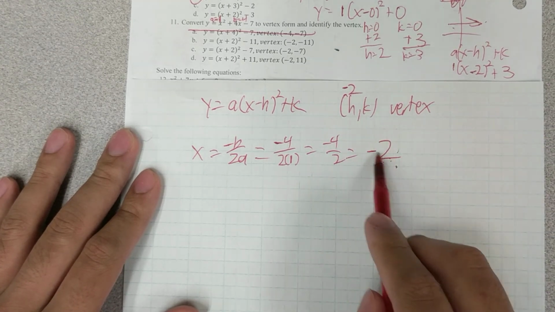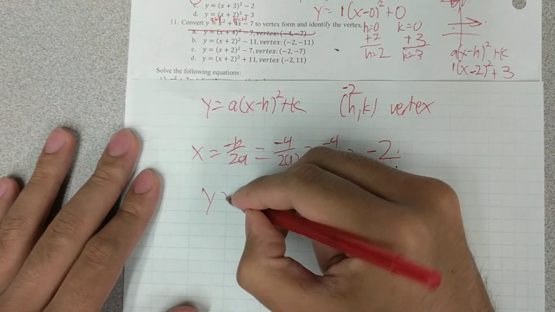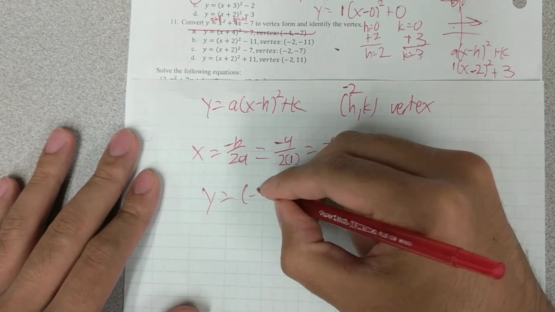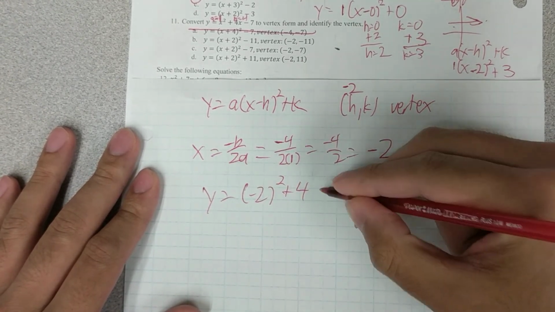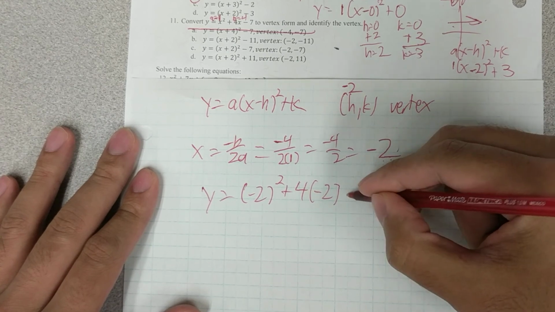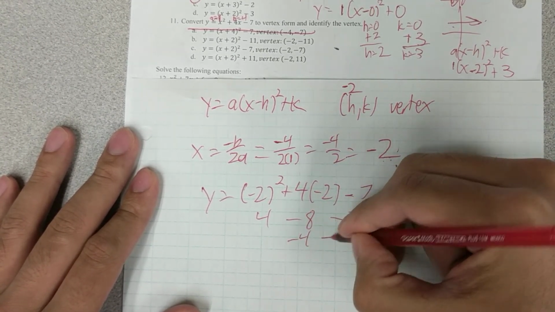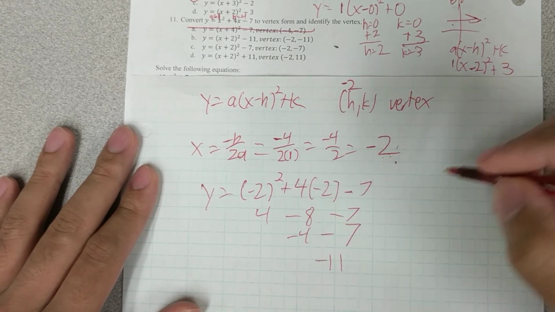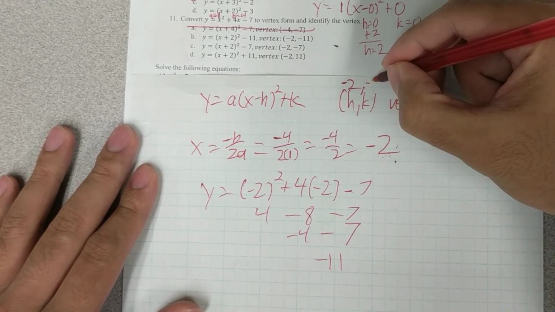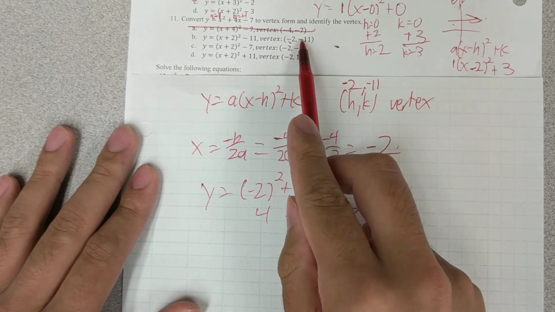So I just plug this x value into the equation. So x squared becomes negative 2 squared, plus 4 times x, which is 4 times negative 2, minus 7. 4 minus 8 minus 7, negative 4 minus 7 is negative 11. Okay, so negative 2, negative 11.